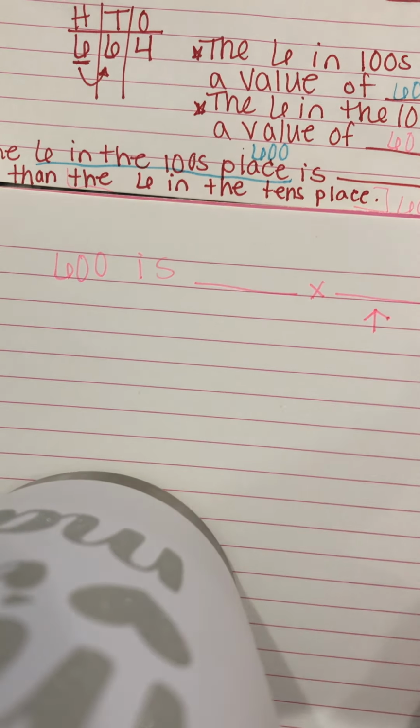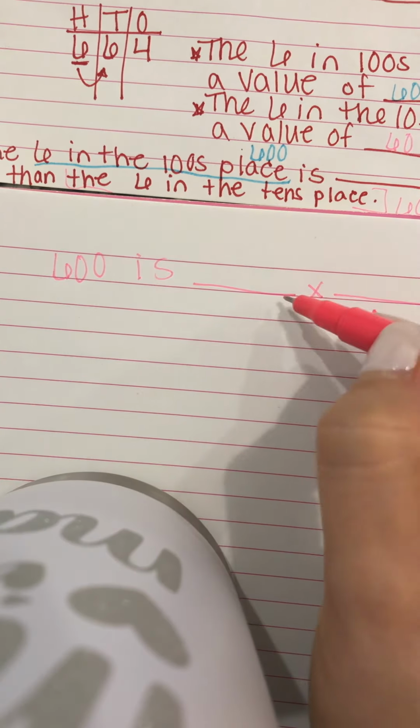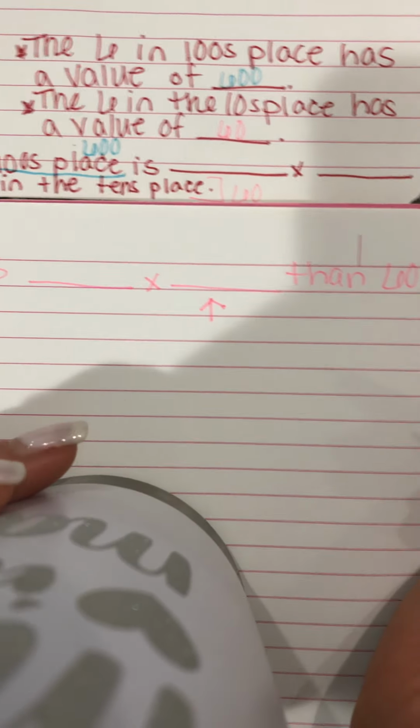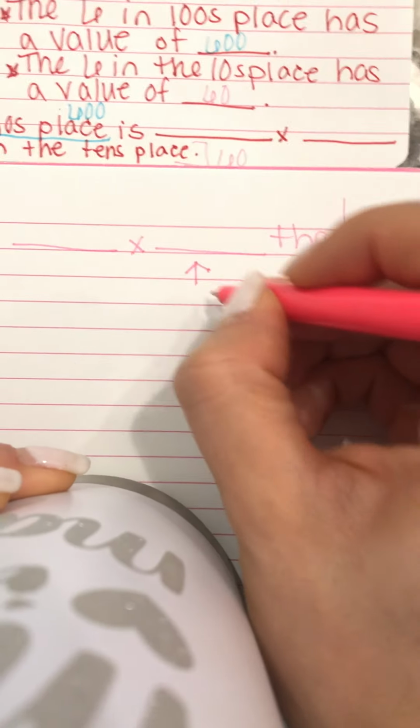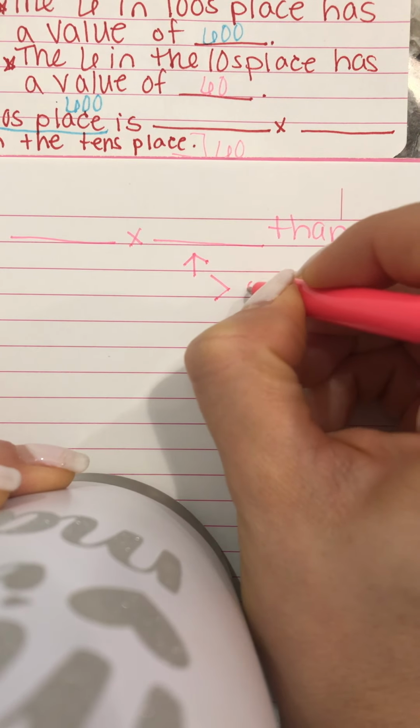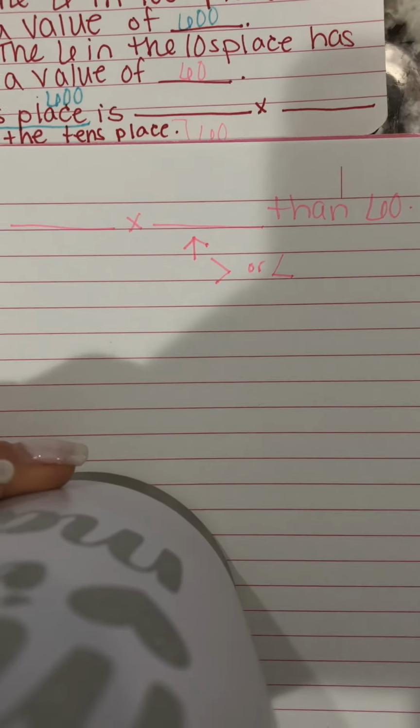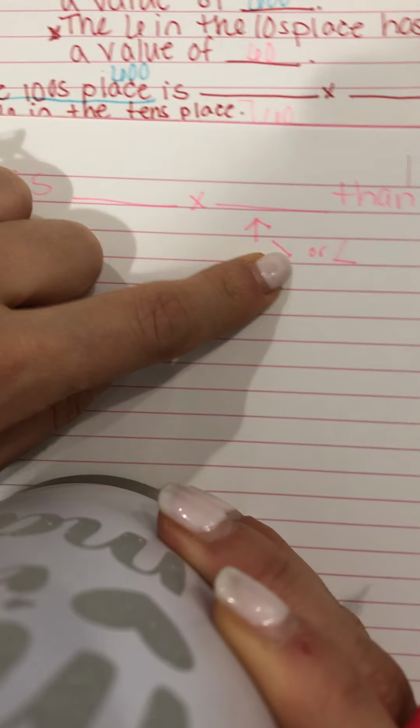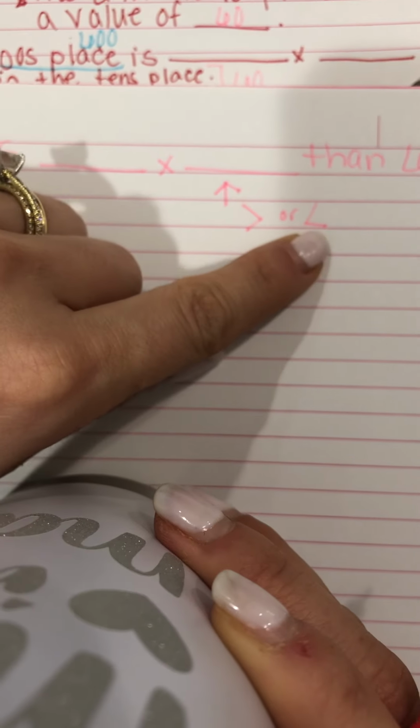All right, so let's fill in this second blank first. 600 is blank times blanker than 60. This is going to be greater than or less than. 600 is greater than 60, or 600 is less than 60.